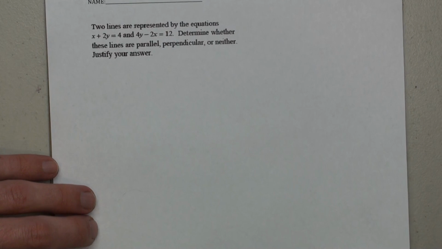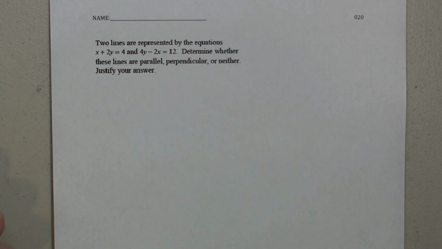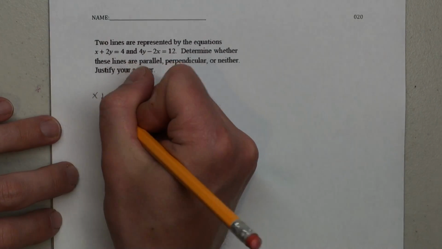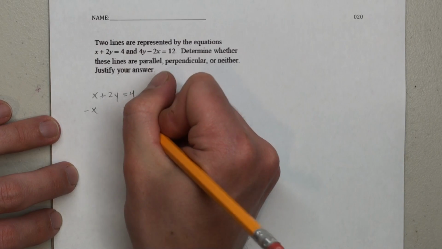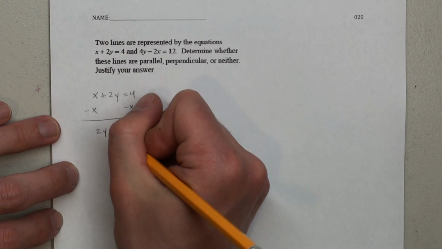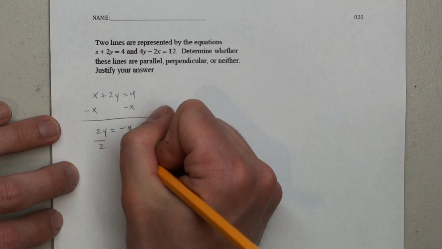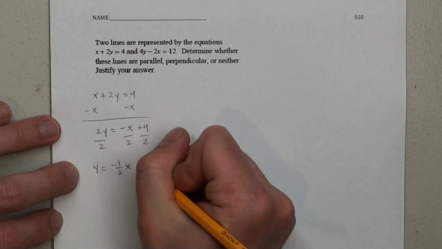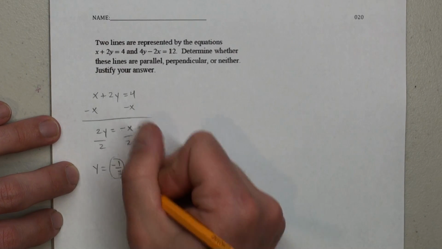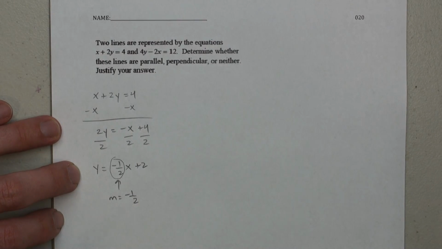Last one of this type. Two lines are represented by the equations x plus 2y equals 4. I'm just going to do the slope right away because I know I need to do that. I'm going to put it in y equals mx plus b form and get the slope. Okay.